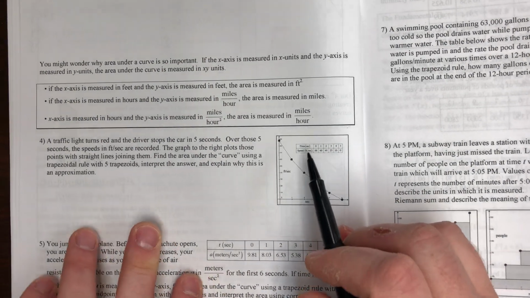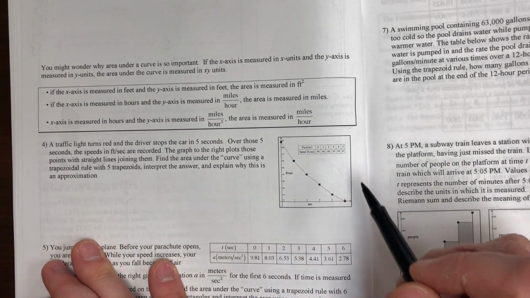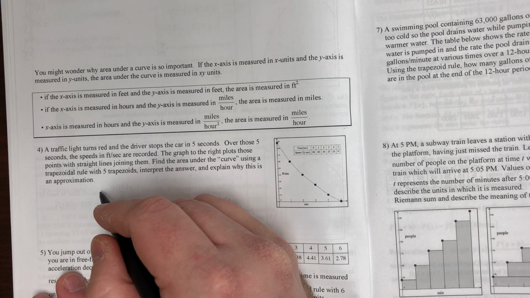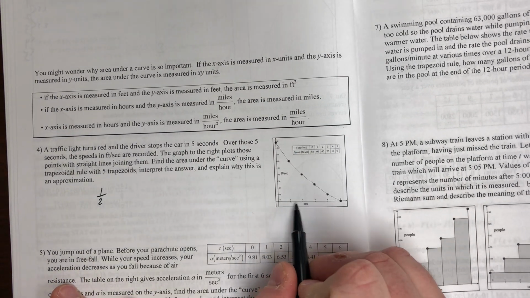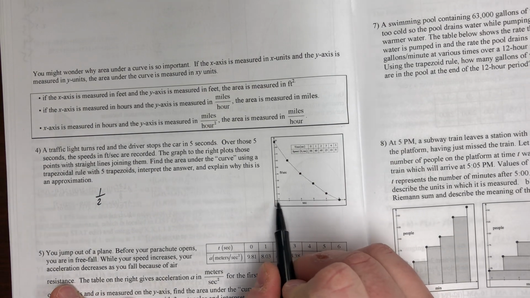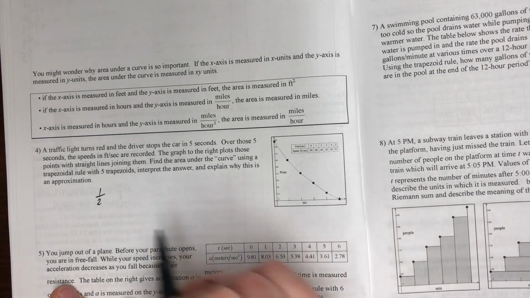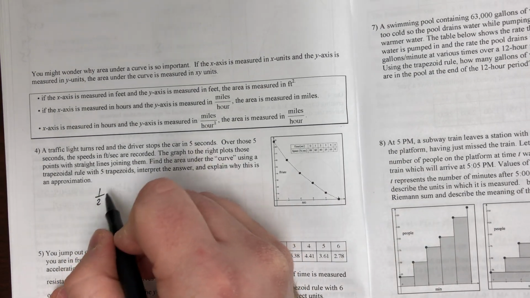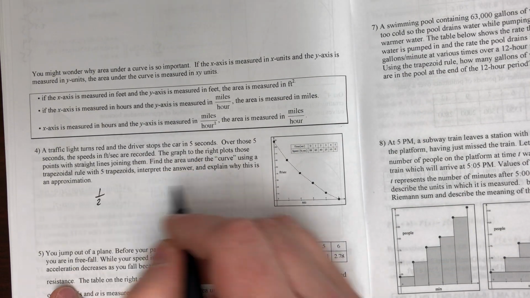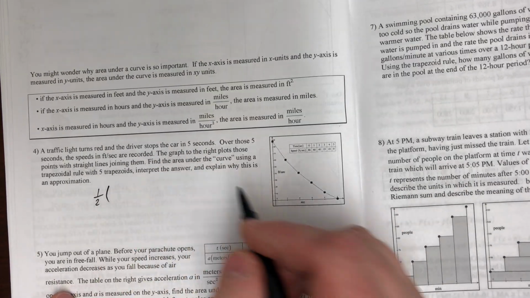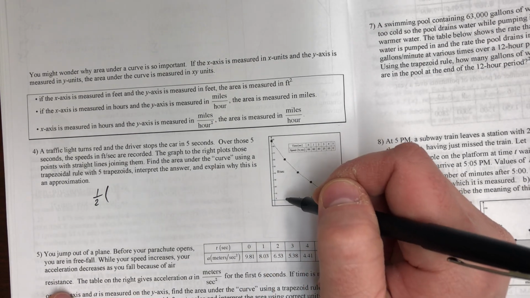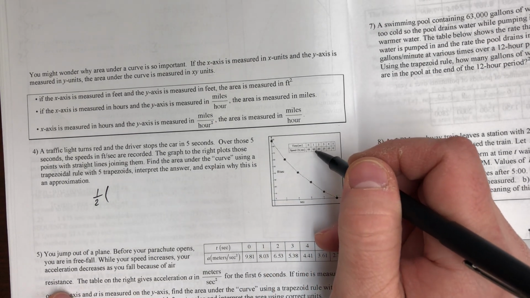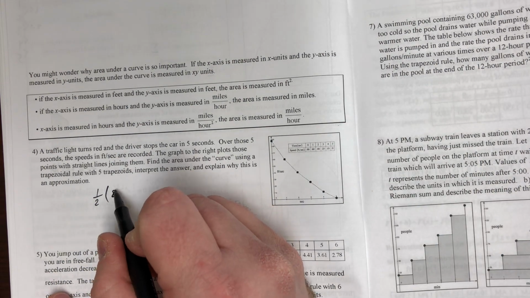Okay, so if I want to use trapezoids here, I know my trapezoidal formula is 1/2. Well, what's my height? Each of these has a distance of 1, so we can say our height is 1, and if we want to do Stu's way, we can put the 1 here. I'm going to put the 1 at the end, but we're multiplying by 1, so who cares? My first trapezoid uses the left and the right, so that's going to be 88 and 60. Those are my 2 y values.